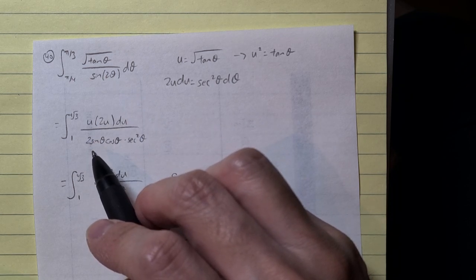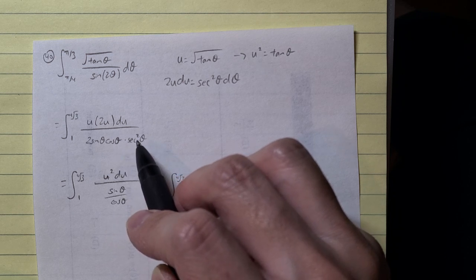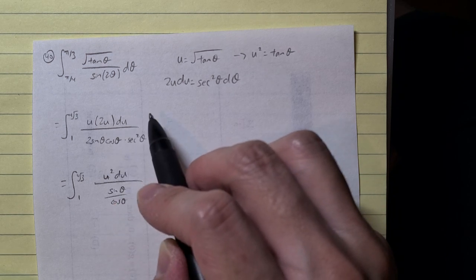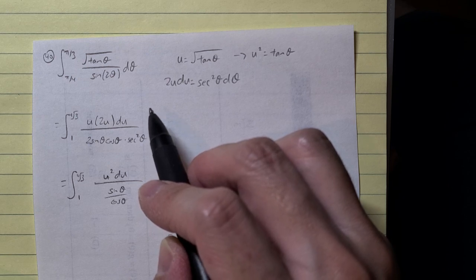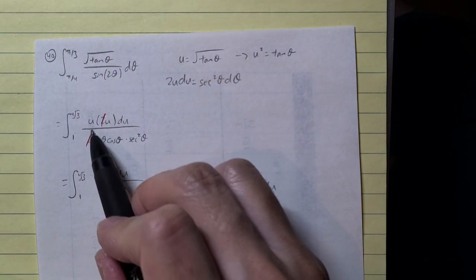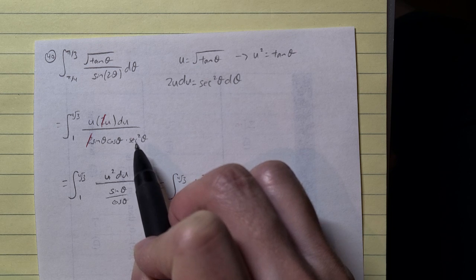So I'm stuck. Am I stuck? Well, the secant squared is the same thing as cosine squared on top, right? So, or we can, okay, first of all, we can cancel this 2 and this 2. Okay, so u squared du is on the top, okay? Or we can, secant squared is 1 over cosine squared.